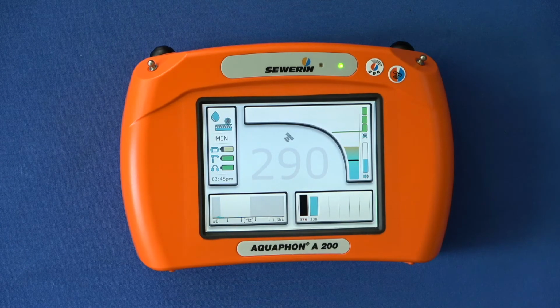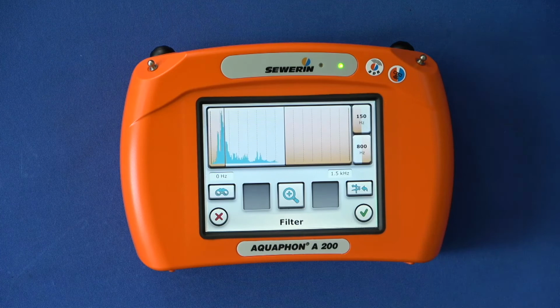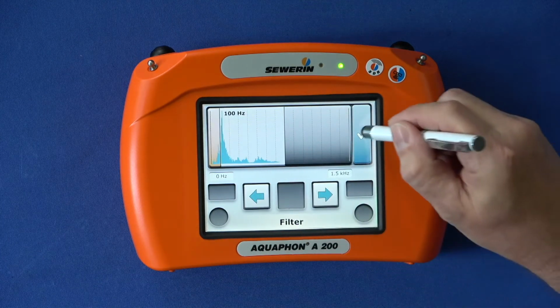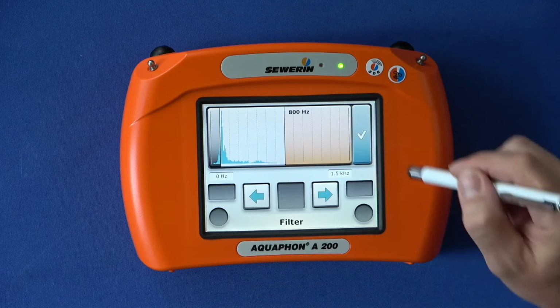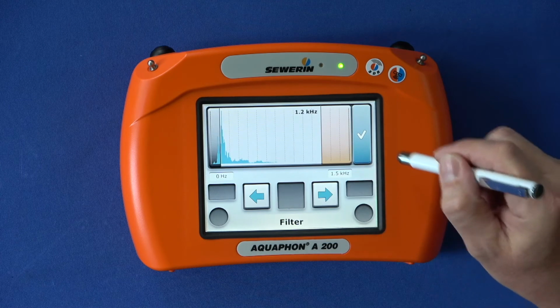If you would like to have your personalized filters available every time you start the A200, first set the filters according to your requirements. To do this, tap the Filter button again. Now select the filter settings that best suit your hearing. In this example, 100 Hz to 1.2 kHz, and confirm your settings.